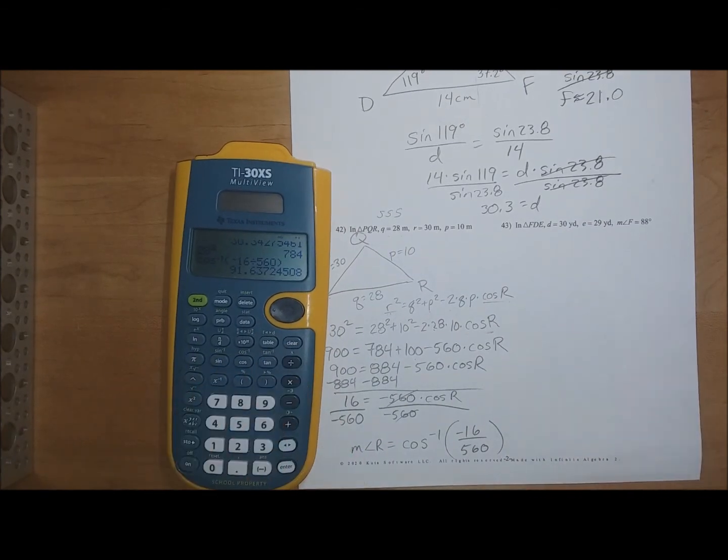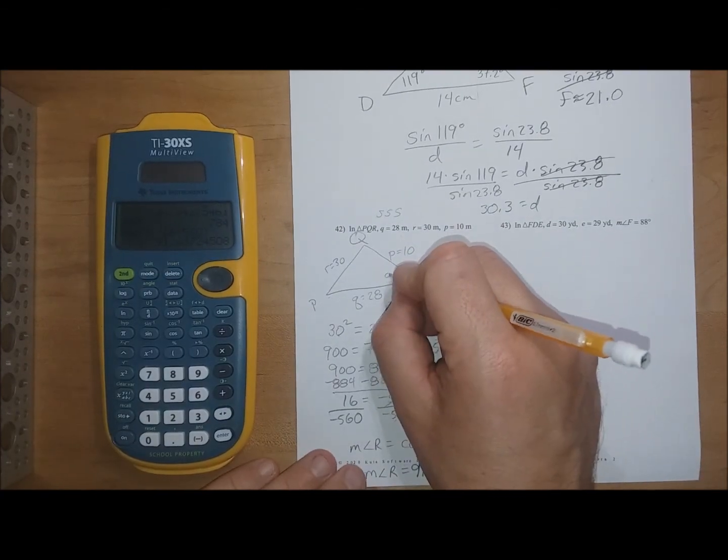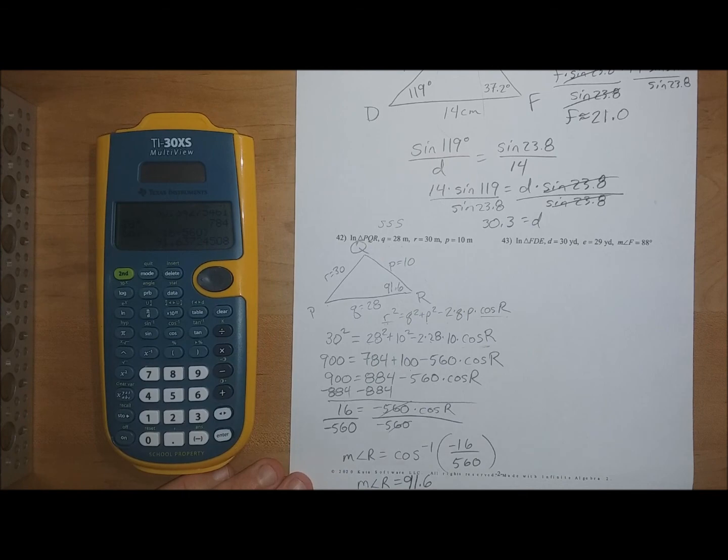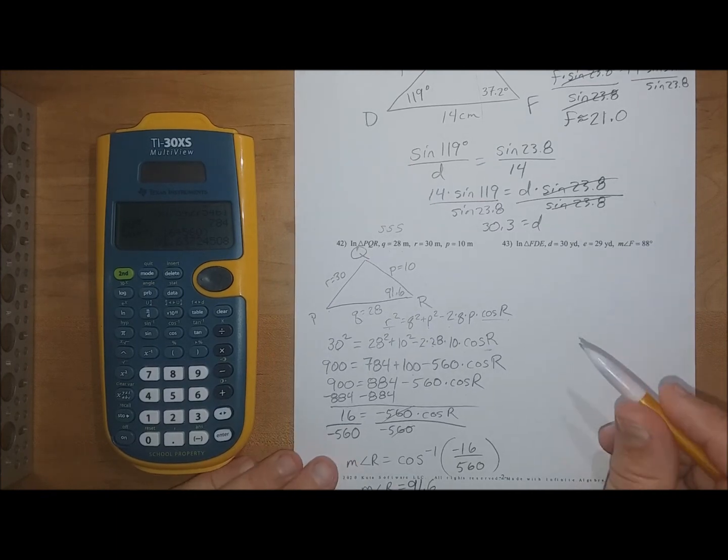And notice, because our cosine was negative, our angle is slightly obtuse. So my instincts were good going after that largest angle. This is 91.6. Good. Now I know none of the other angles can possibly be obtuse. So I can go ahead and use the law of sines on them and not worry about the ambiguous case.